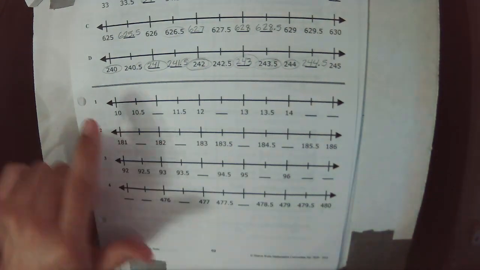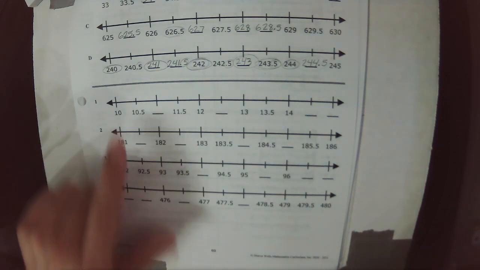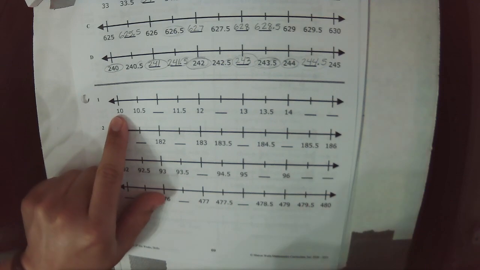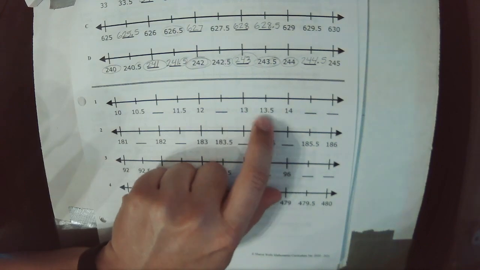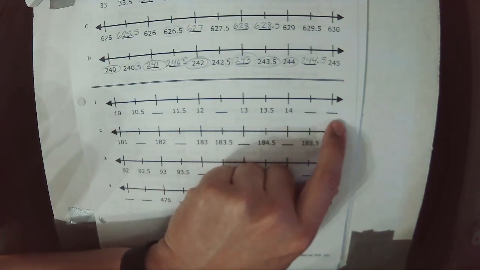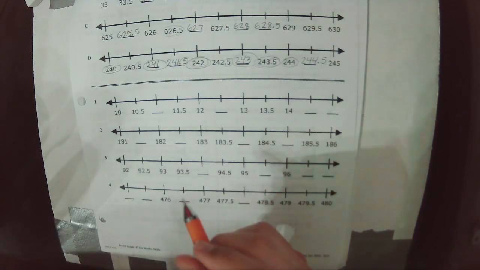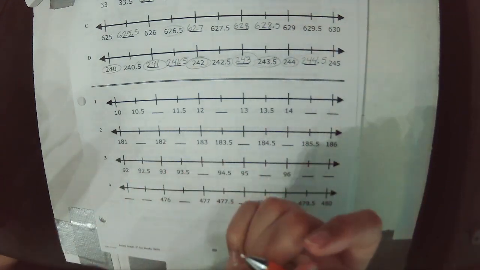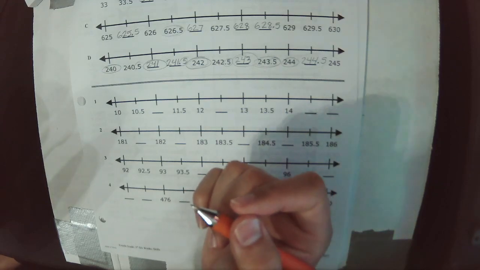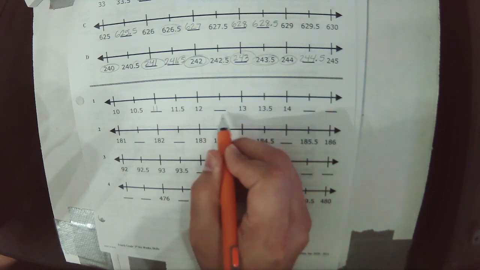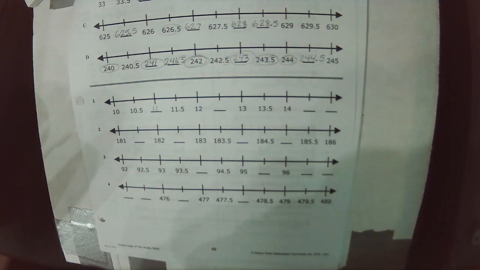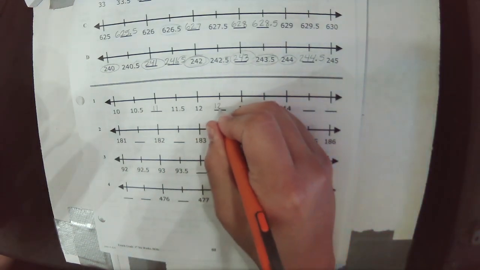Okay, problem 1 starts with number 10. We have 10, 10.5, blank, 11.5, 12, blank, 13, 13.5, 14, blank, blank. Who can tell me the first blank on number 1? Bailey? 11, very good. What about the next blank? What number would go after 12 on this number line? Jadine? 12.5.